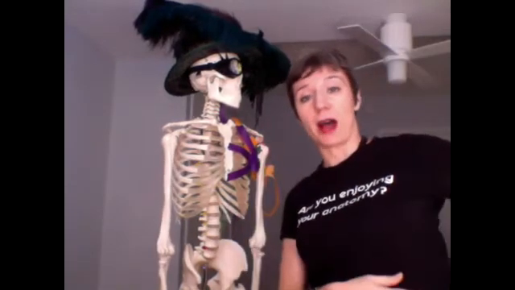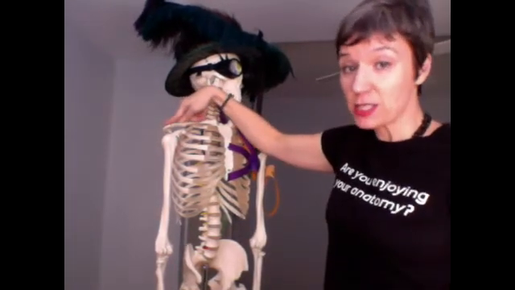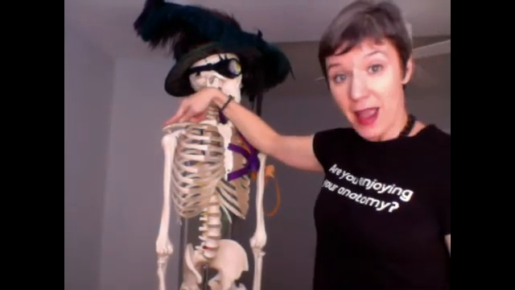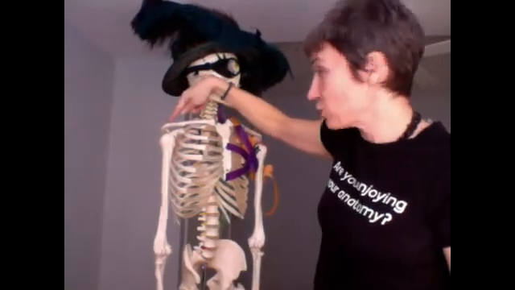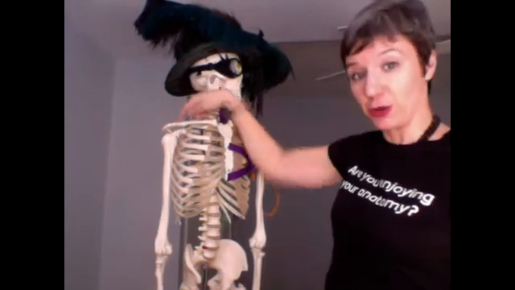It could also be because of what's going on with your collarbone. Why is that, you may ask? Well, I'm so glad you did ask. Because you see, right here is your acromion process. This is still part of your scapula, actually. And this thing attaches right here to your collarbone. This is your acromioclavicular joint. So collarbone, clavicle, acromion process.